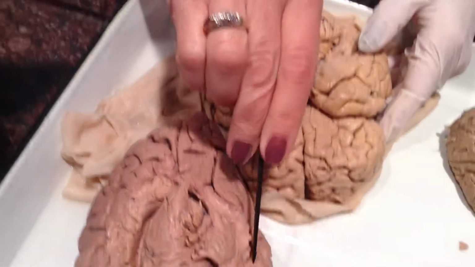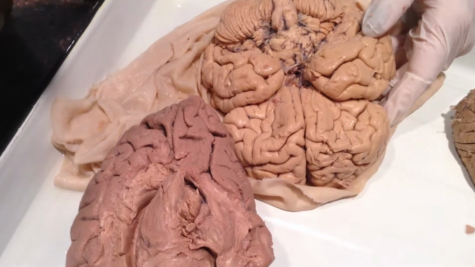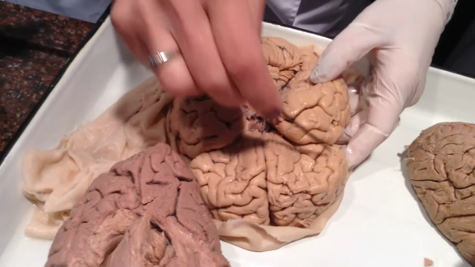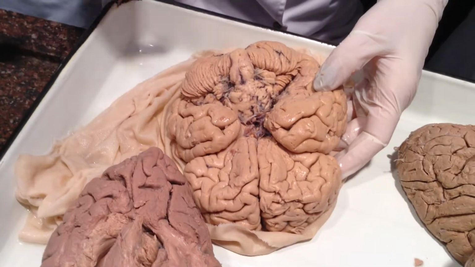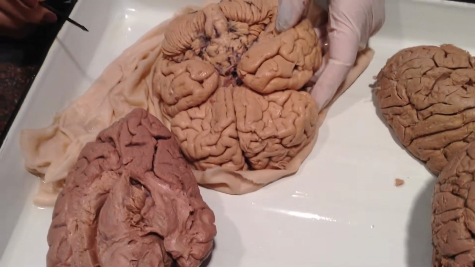We can see this on the inferior surface of the temporal, frontal lobe, and frontal and occipital lobes.